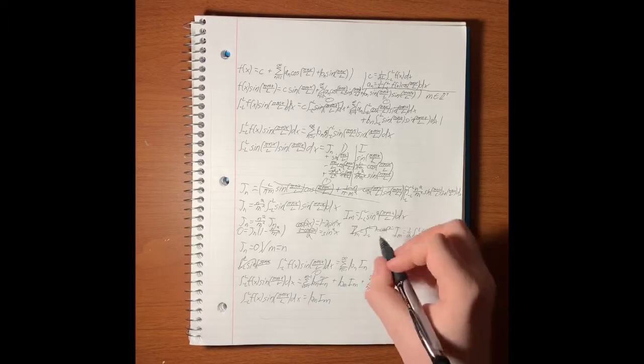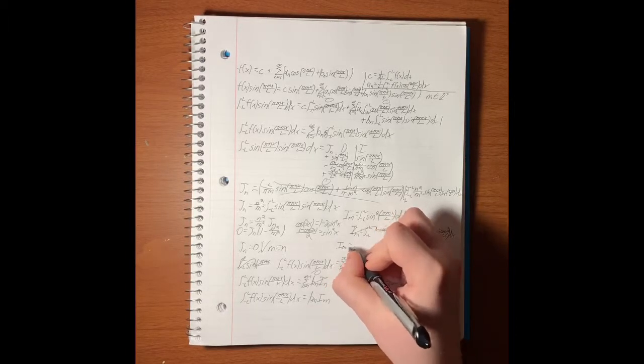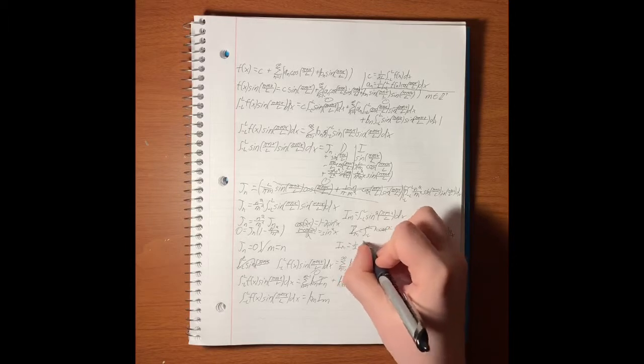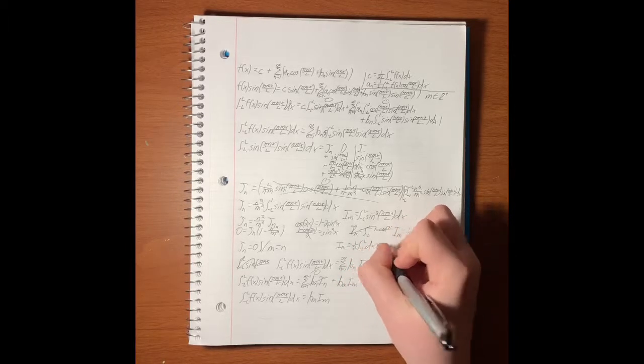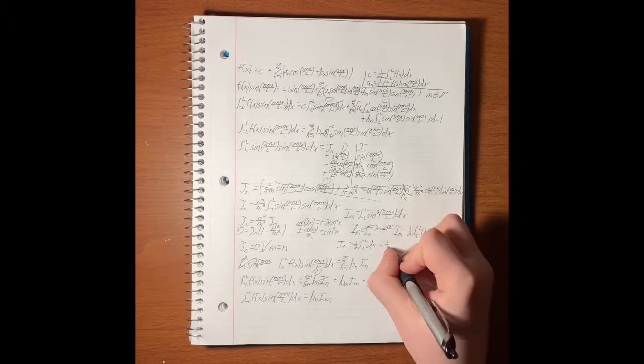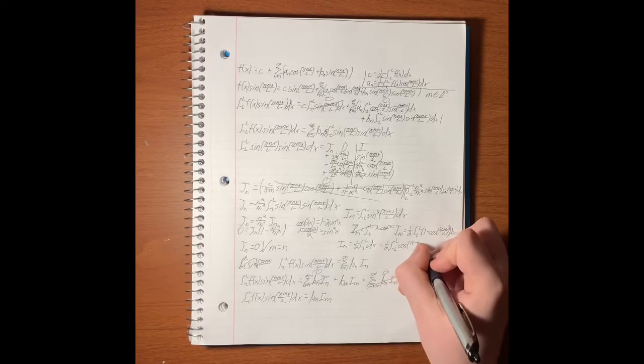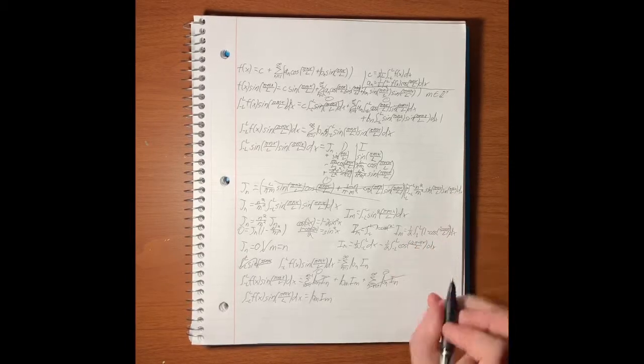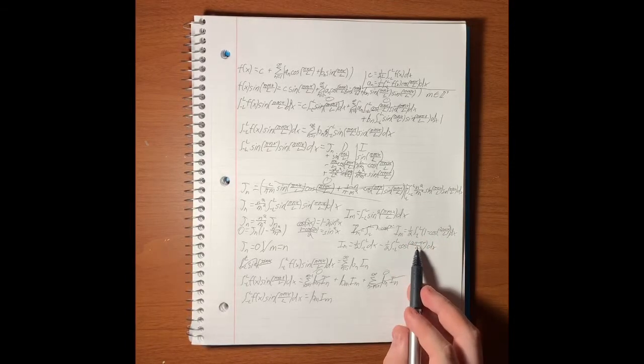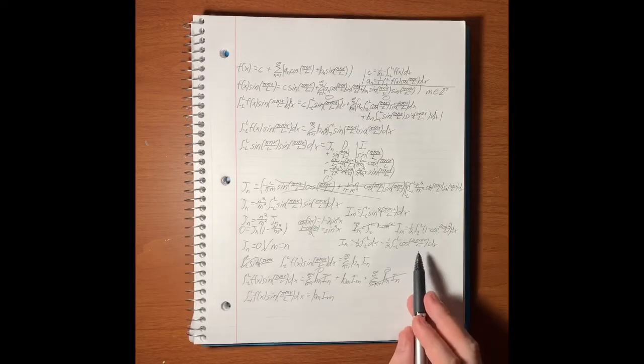Now we can split that up, so I of m equals 1/2 integral from negative L to L of dx minus 1/2 integral from negative L to L of cosine of 2 pi mx over L dx. M is an integer, 2m is also an integer.